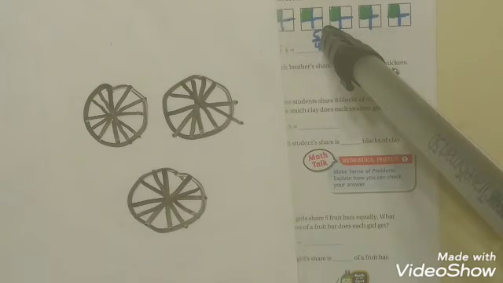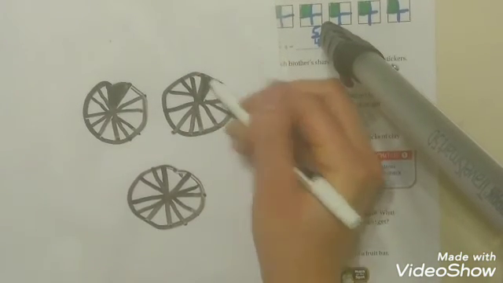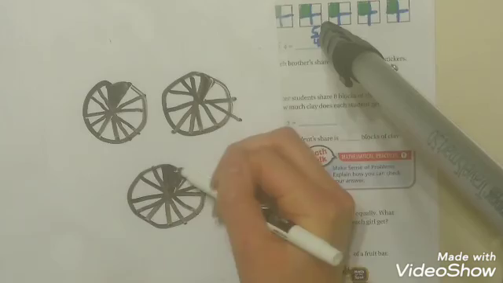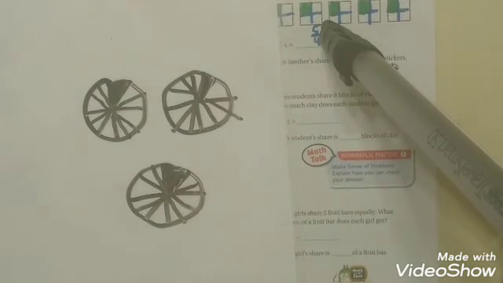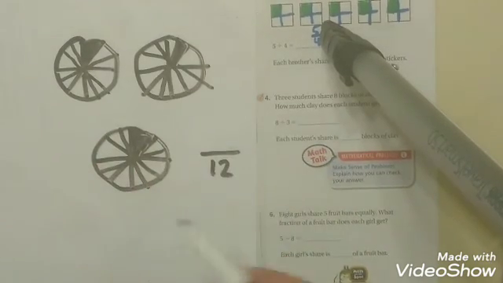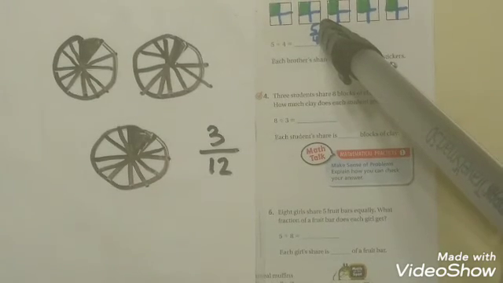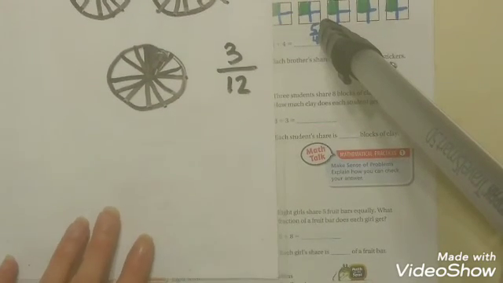Now, I know that 12 friends are sharing it, so each person will get one piece from each melon. And I want to figure out what fraction that is. So I know that in each circle, there are 12 pieces total, and each person will get 3 of the pieces. So that's going to be the fraction 3/12. But I could actually simplify that.